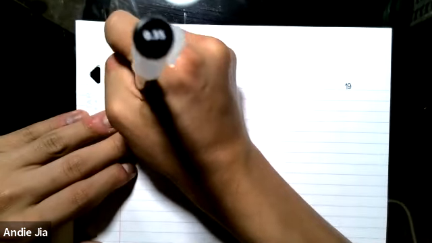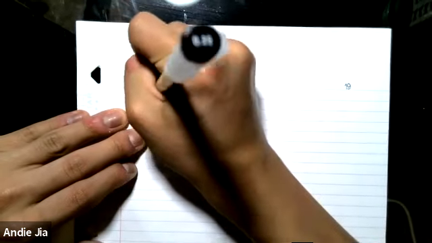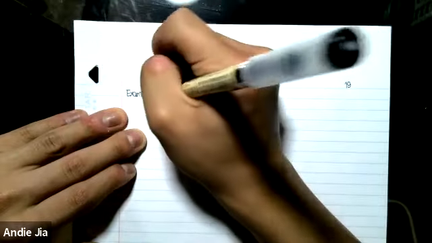Let's try another example here. Evaluate the limit.